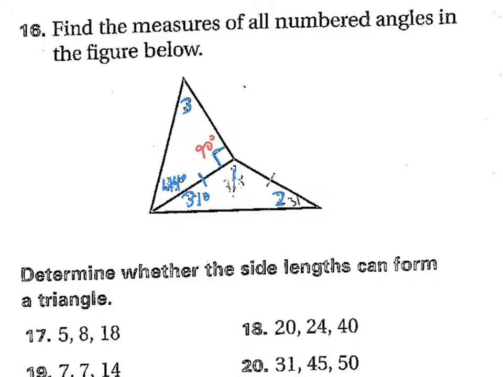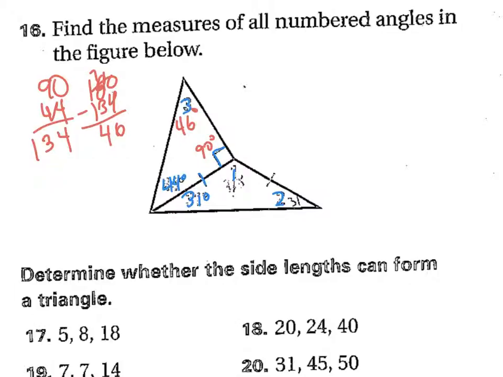Okay, so add 90 and 44 together. It's going to give us 134 degrees. And then take that away from 180. Why? Because there's 180 degrees in every triangle. So 3 is 46 degrees.